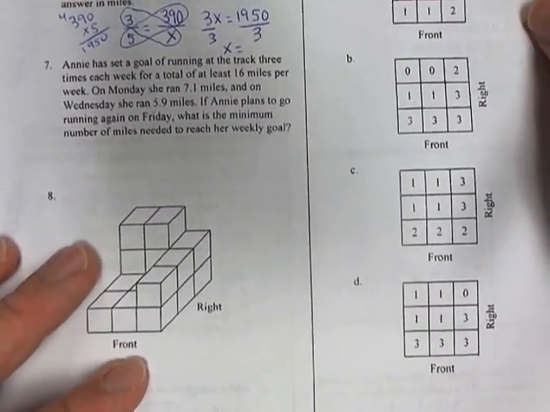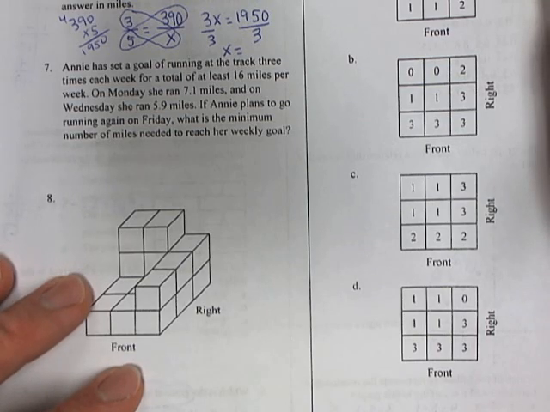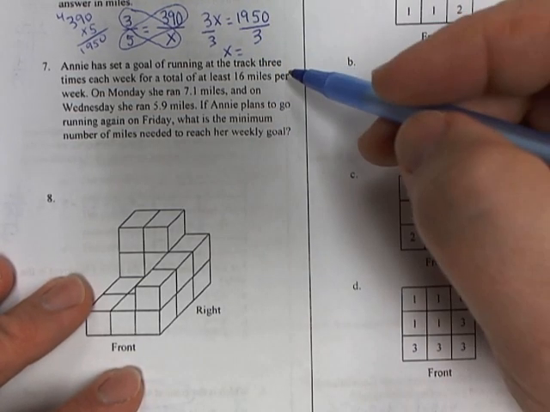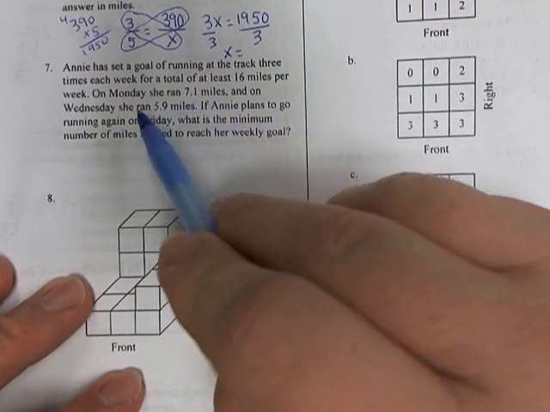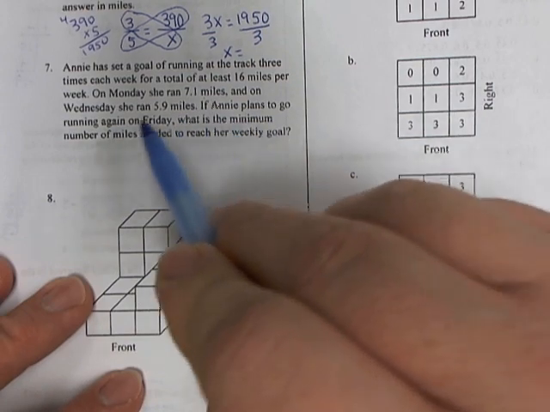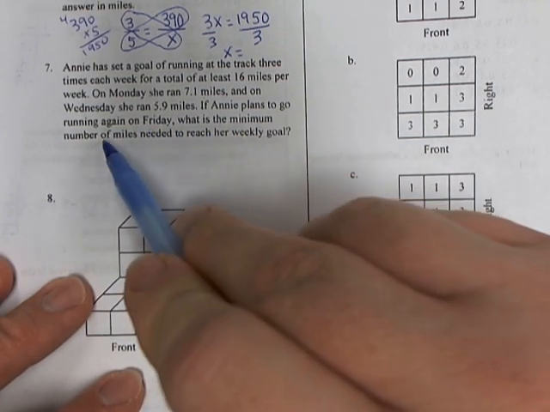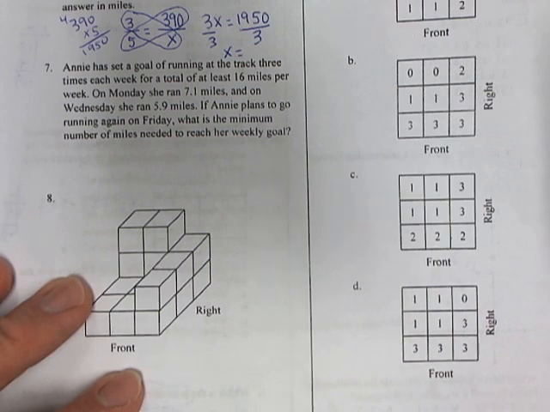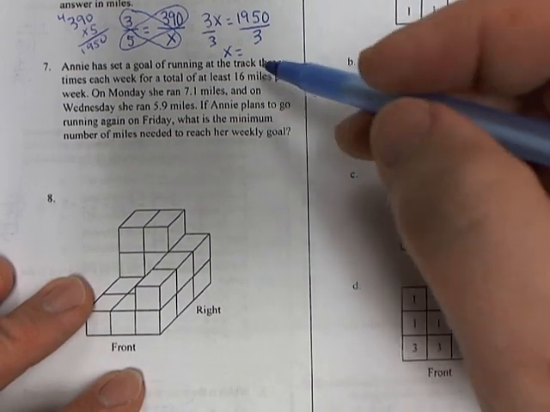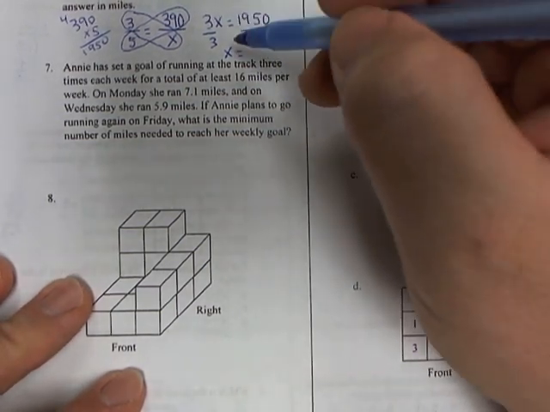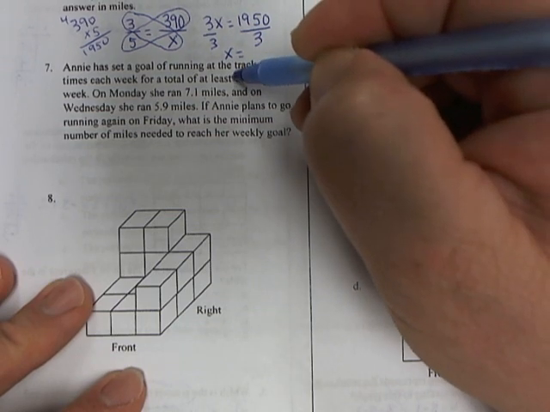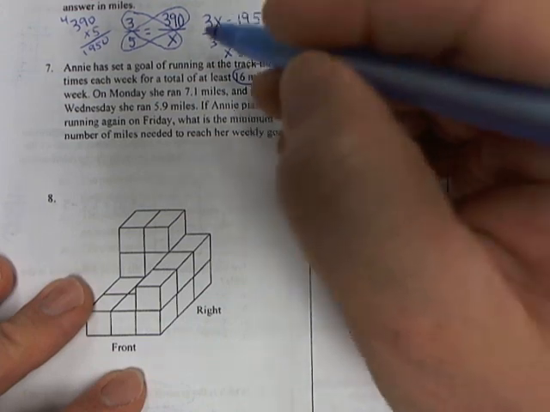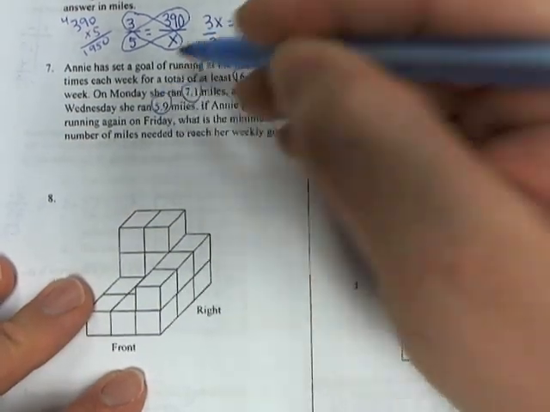Number 7. Annie has set a goal of running at the track 3 times each week for a total of at least 16 miles per week. On Monday, she ran 7.1 miles, and on Wednesday, she ran 5.9 miles. If Annie plans to go running again on Friday, what is the minimum number of miles she needs to reach her weekly goal? So she wants to run a total of 16 miles per week. She's run 7.1 and 5.9 so far.